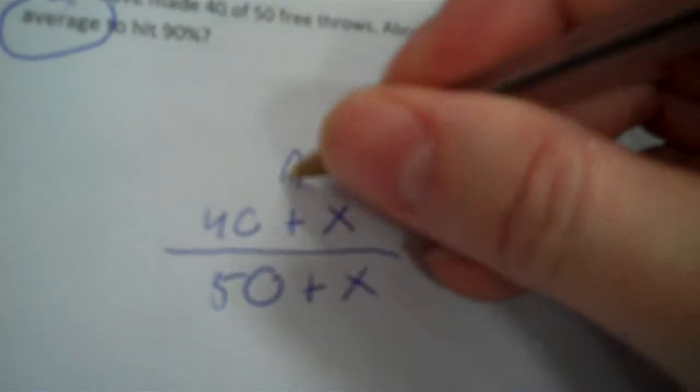Because think of it like this: if you shoot your next free throw and make it, then you've made 41, but you've attempted 51 now. It doesn't just stay 50. If you make your next two, you've made 42, but then you've attempted 52. So every time you add one to your makes, it also adds one to the attempts. Okay? And you can again apply the A, B, C, D.